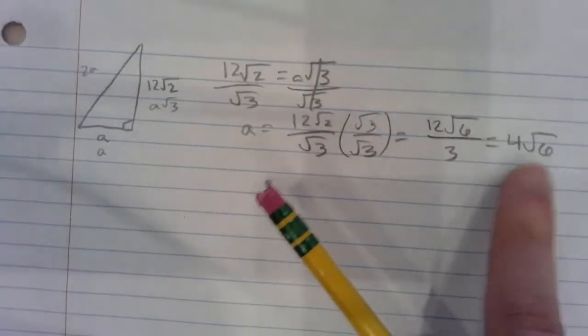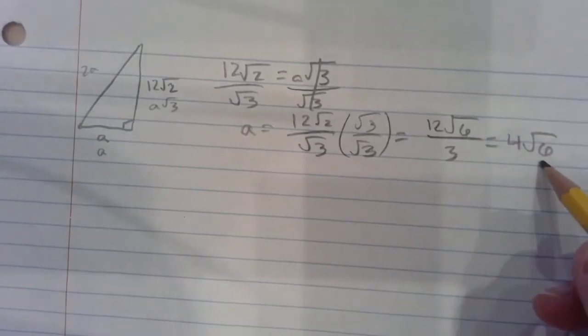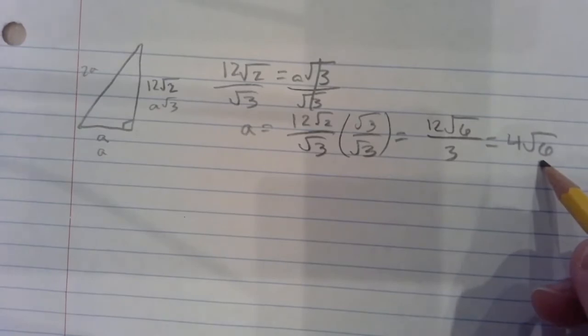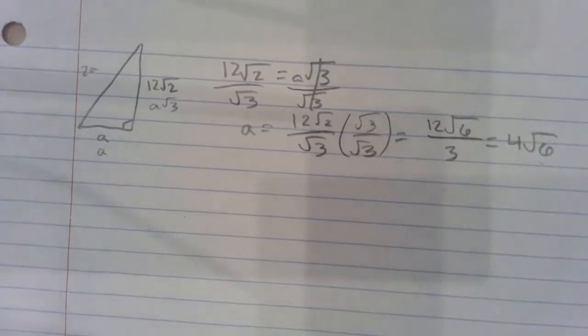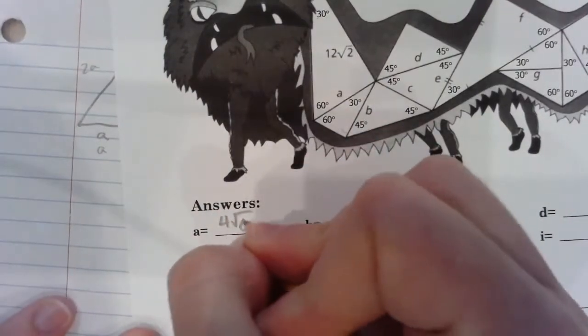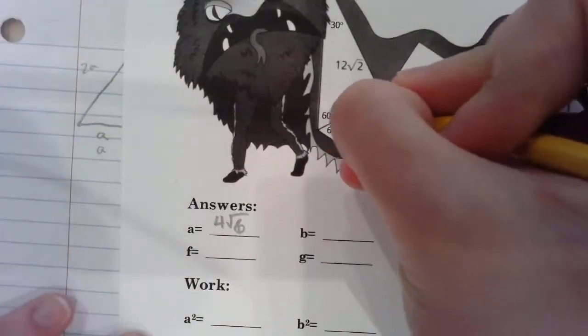A lot of these are going to end up staying messy like that. That's okay. Note, we also can't break down this 6 any further. It does not have any factors that are perfect squares other than 1. So that 4 rad 6, however, is going to be our A. Now this 4 rad 6 is our A.